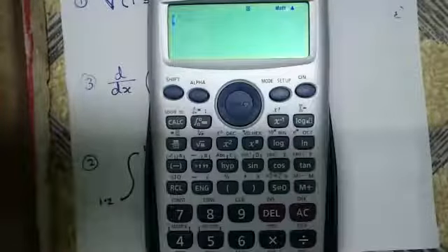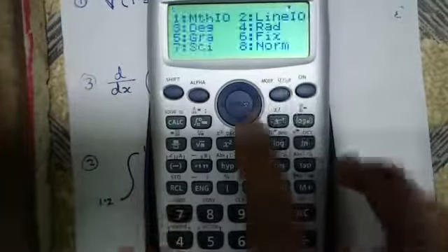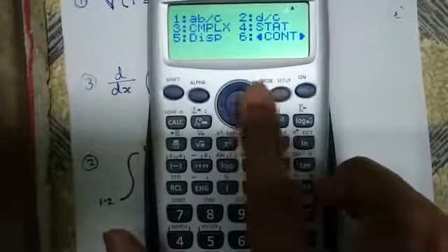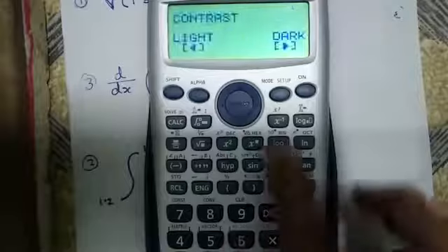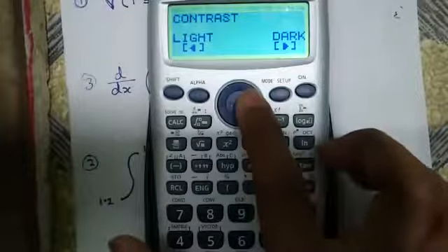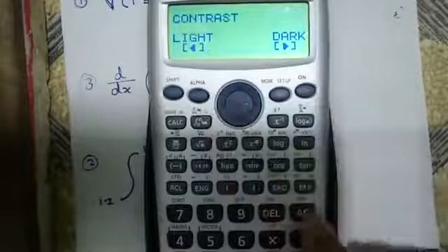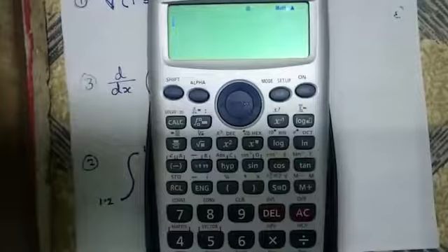17th feature is display brightness using shift and setup. 6th option, contrast. If I press this, the display contrast would be dark, and if I press this, the display would be lighter. Nice.